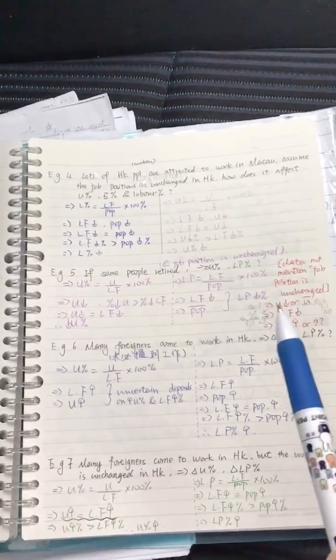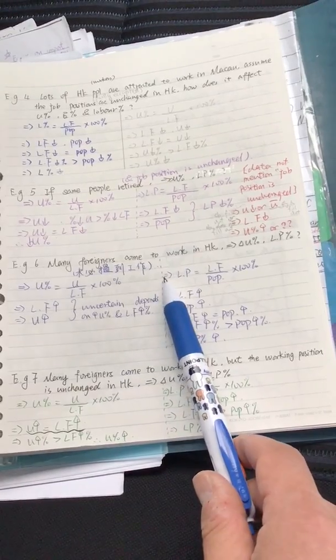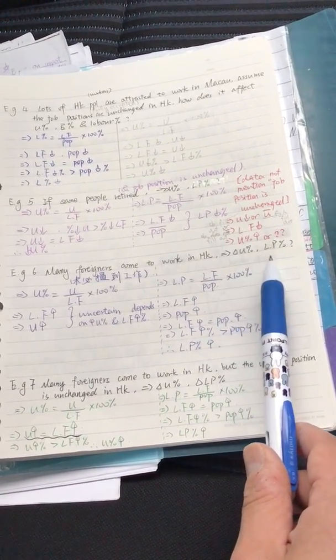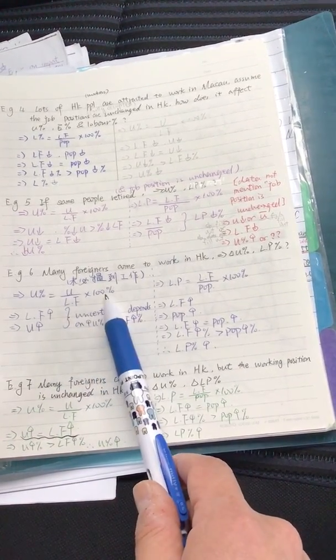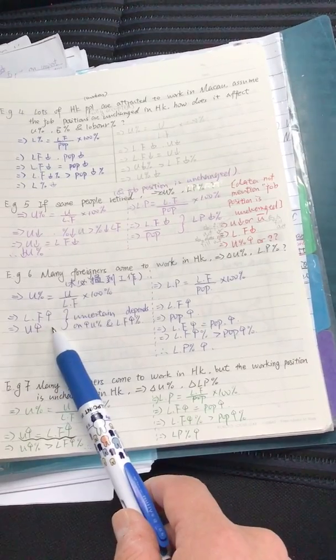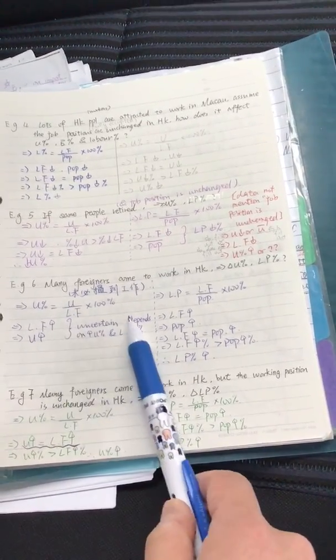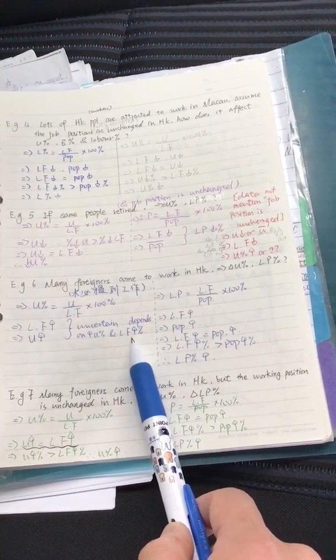Alright. And then how about example 6? Many foreigners come to work in Hong Kong. How does it affect the unemployment rate and labor force? When they come to work but may not find a job, the unemployed number increases and the labor force increases. So the change is uncertain, depending on the percent change in the unemployed number and the labor force.